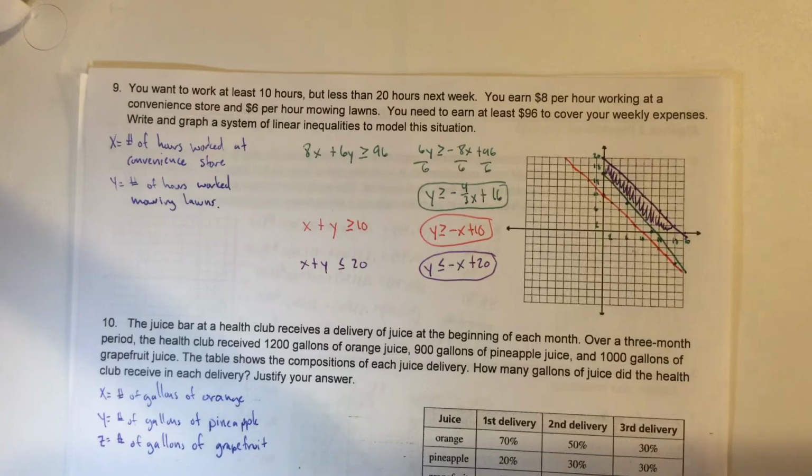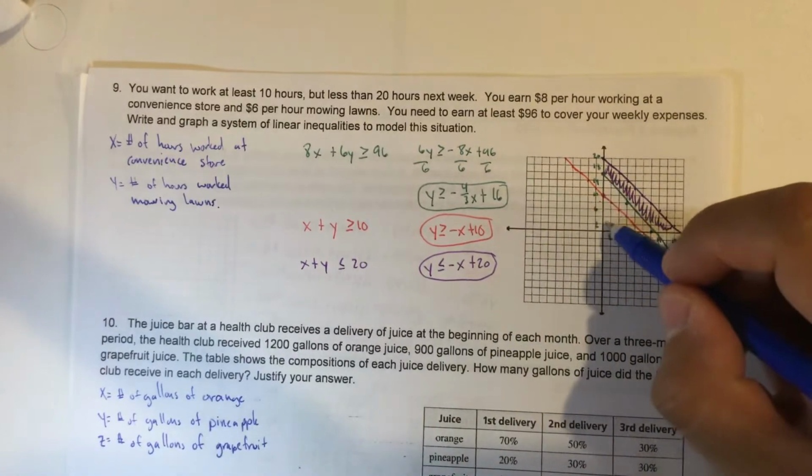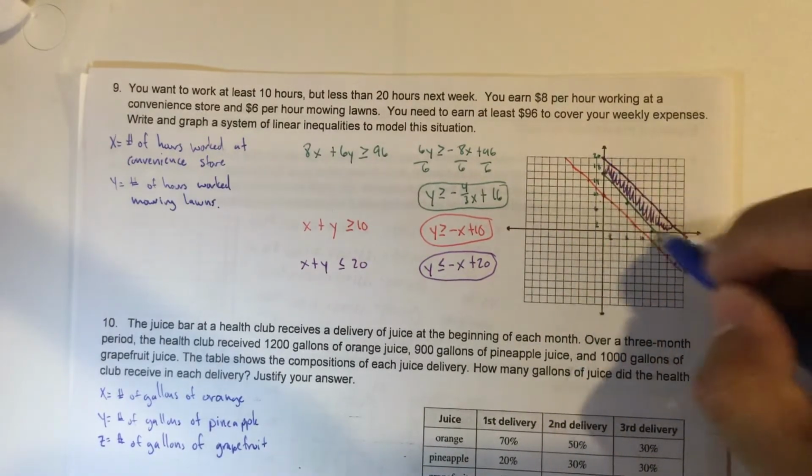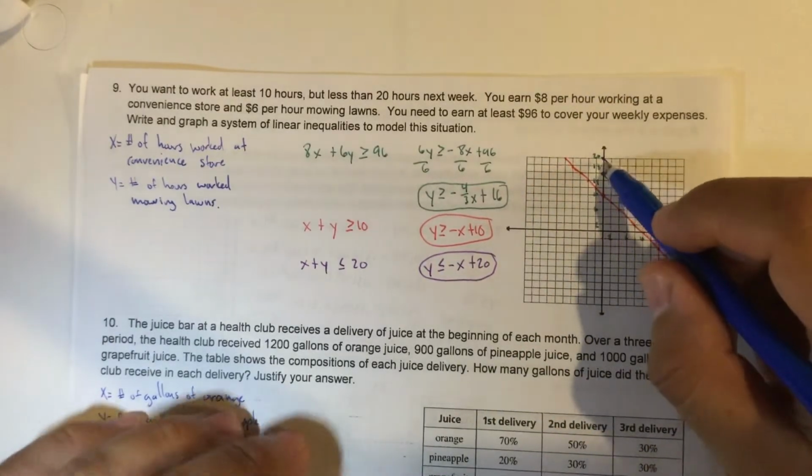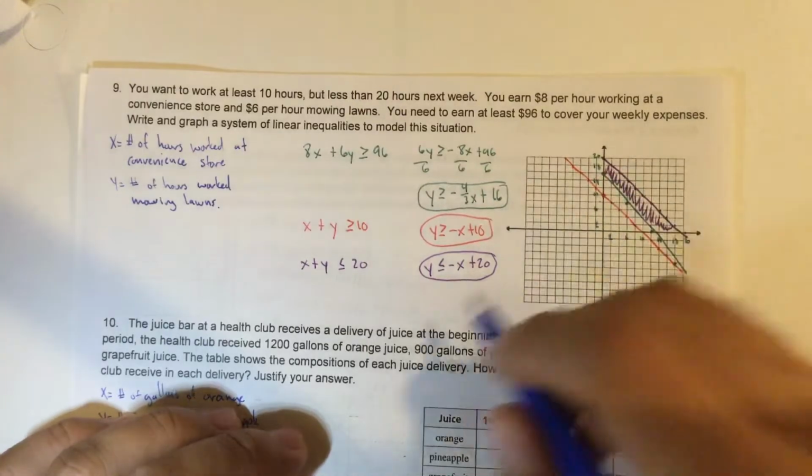Now, if you just want to get practice in saying how do we restrict the domain here, range here, so that it is only in quadrant 1. So here you could say that x would have to be greater than or equal to 0.